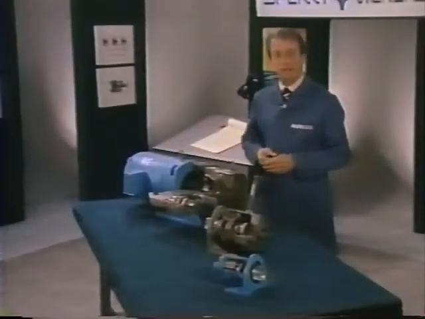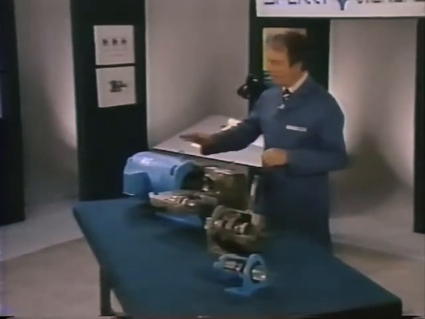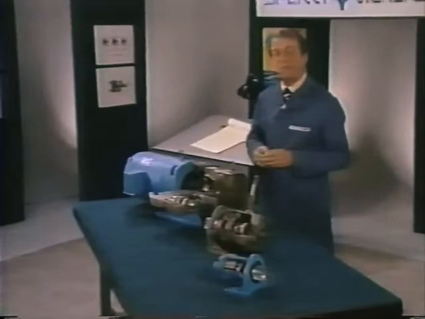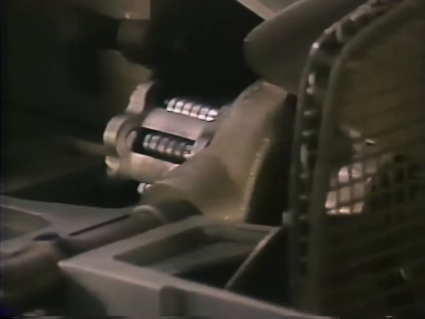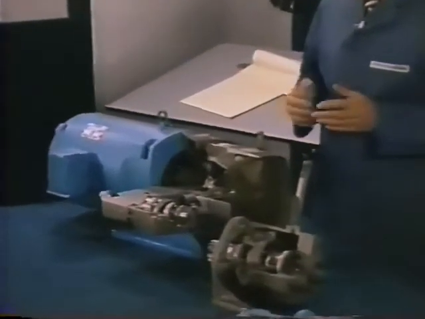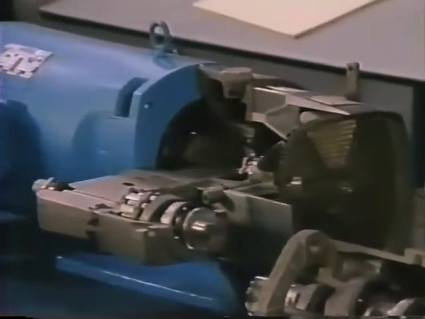For a more realistic view, we have a cutaway of a complete package, including the electric motor which drives the pump. This lever controls the yoke, which contains the swash plate, enabling us to control the amount and direction of pump flow. This, in turn, determines the speed and the direction in which our motor rotates.